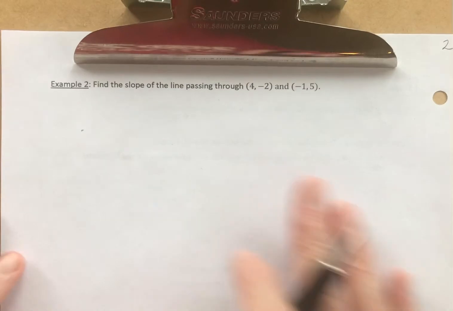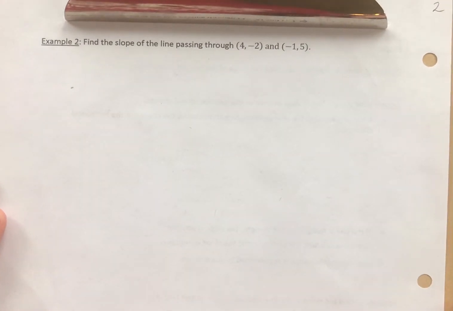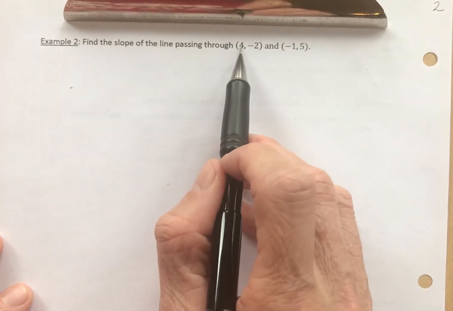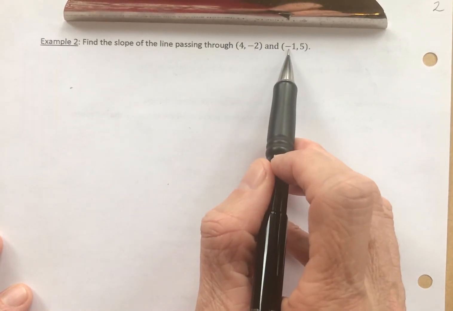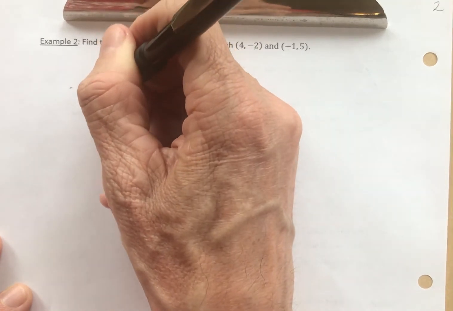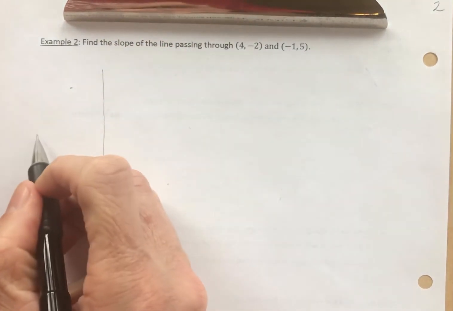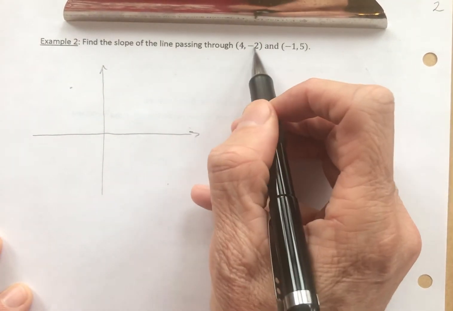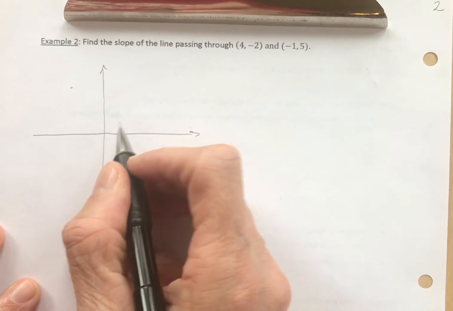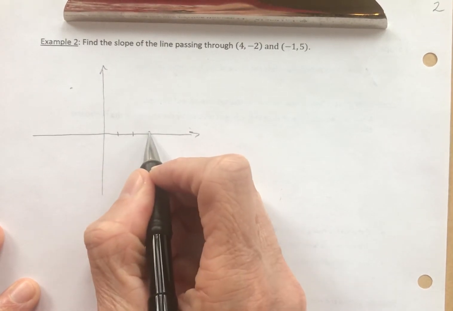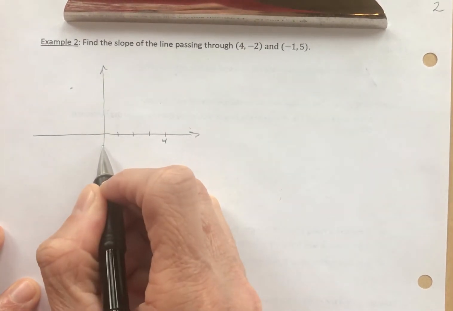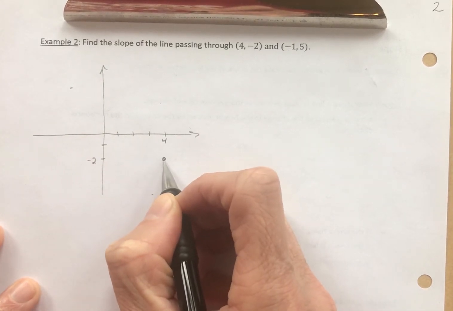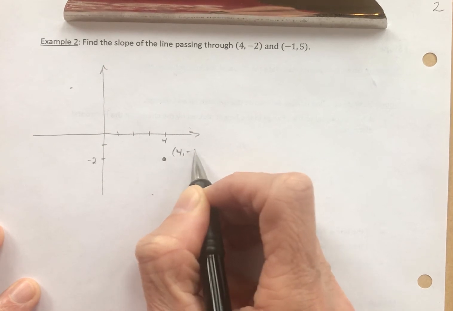Okay, let's do a second example. Find the slope of the line passing through 4, -2, and -1, 5. Okay, let's do a sketch first. Nice to see a picture. 4, -2 is in quadrant number 4. We'll go over 4, and we'll go down 2 to -2. So this is the point 4, -2.